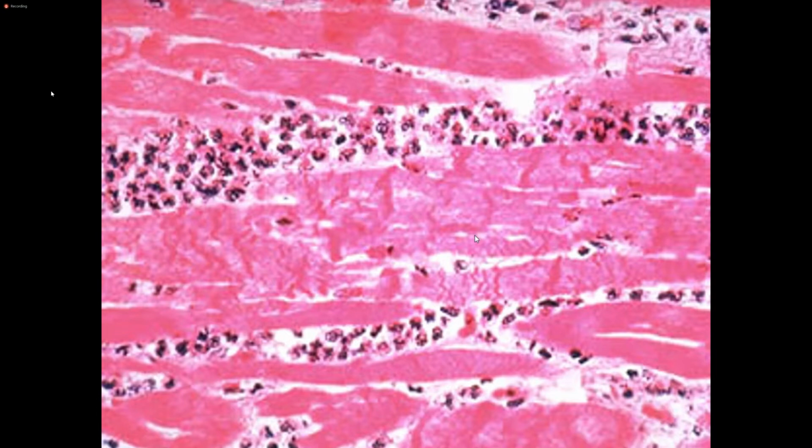So these are the contraction bands. And if you look at these myofibrils, you find that there are no nuclei, they are dead, meaning that ischemic necrosis has occurred in this area because of a shortage of blood supply. There is no blood supply to this area as a result of the clot.